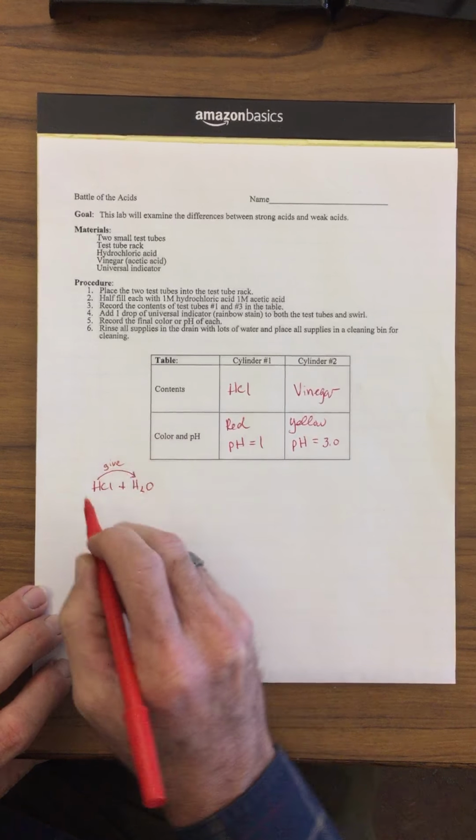So if you notice, we produce H3O plus in each of these. And again, this is what determines the pH. It's the H3O plus that determines the pH. So why is this a stronger acid? Because this gives us a pH of 1. This gives us a pH of 3. A pH of 1 is a strong acid.